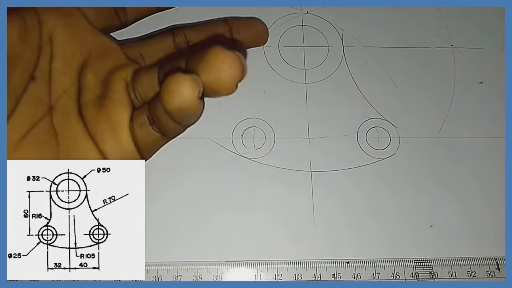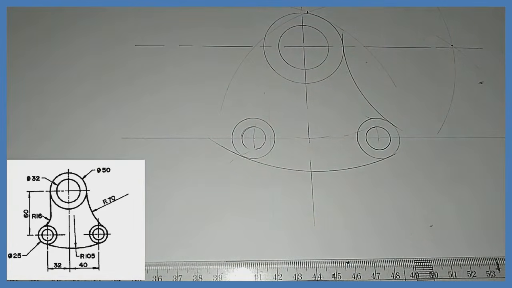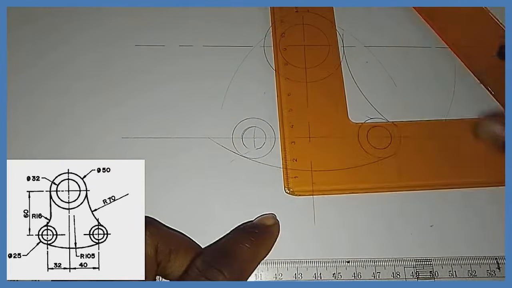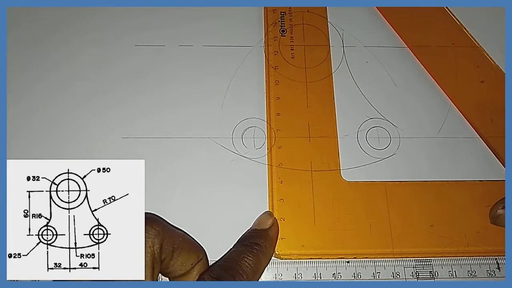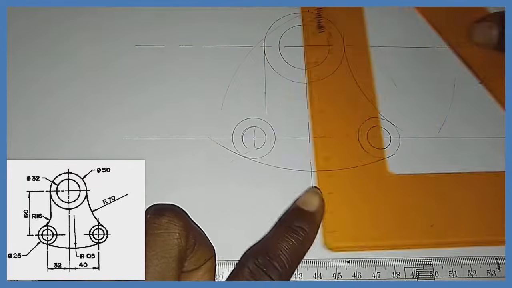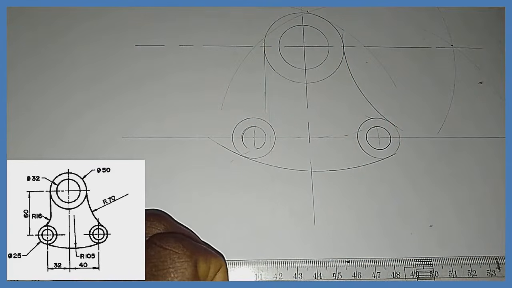Okay, now it remains to get what? The arc right here. So how do we do that? First of all, if you are a very good observer, you will observe that from this area here, there is a straight line coming downward. So let's do that first of all. I'm going to advise you to draw it with thin line in this manner. Okay, can you see? That is the straight line coming from there.